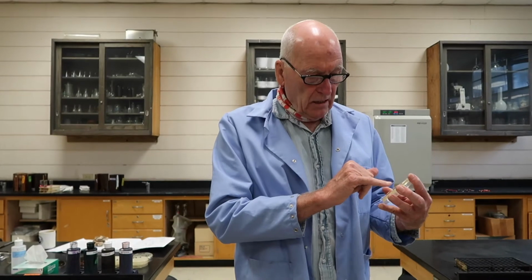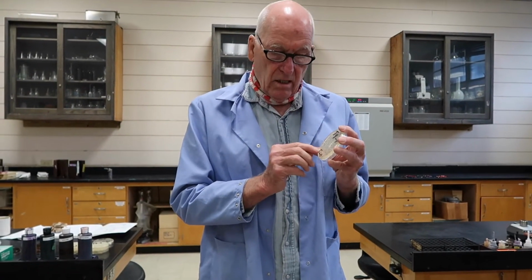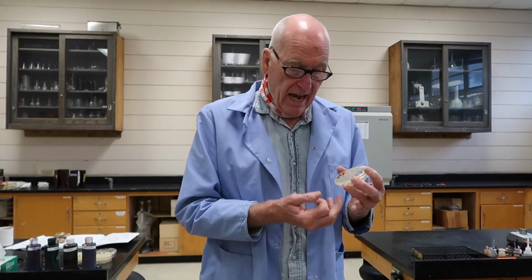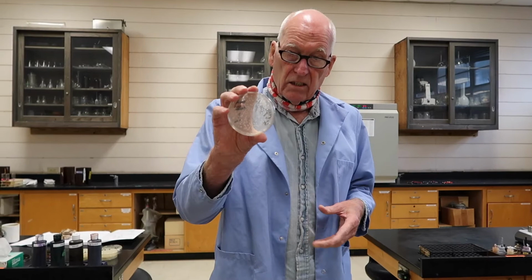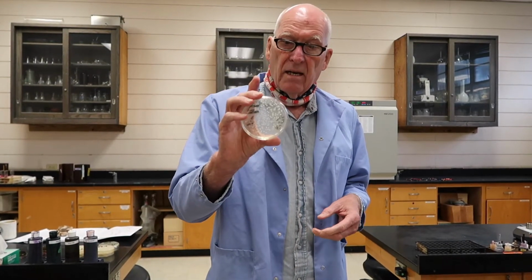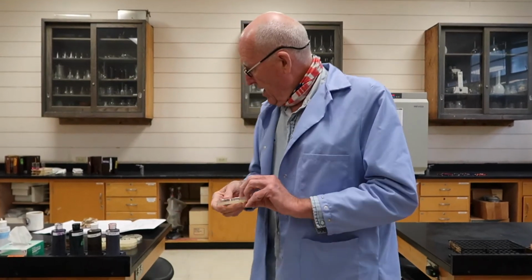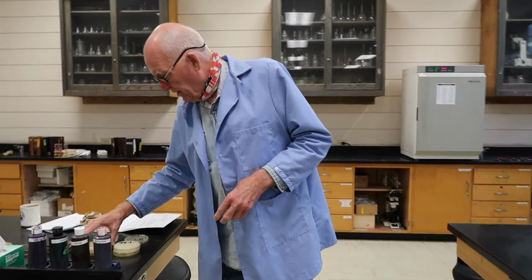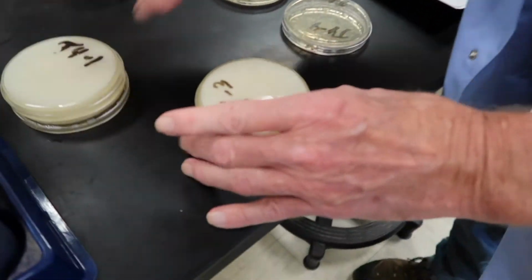This one is a -4 dilution, and it's on growth media here, tomato juice agar. You don't have a lot of sucrose in this, but you can see they're building the typical colony from this.